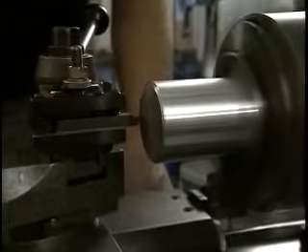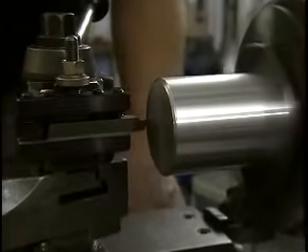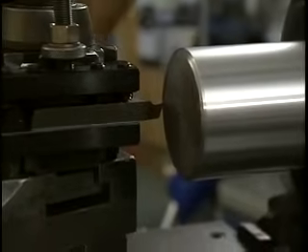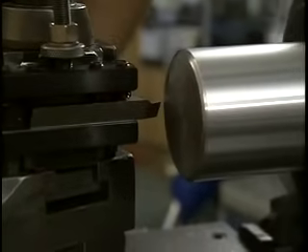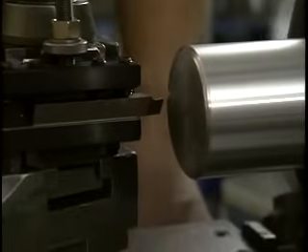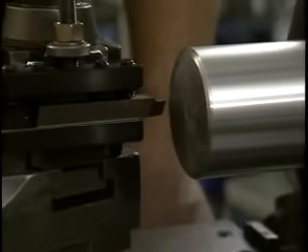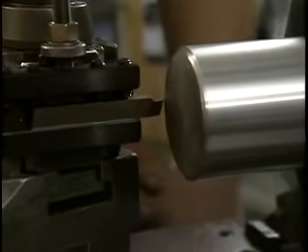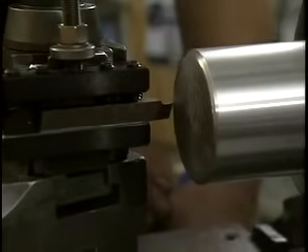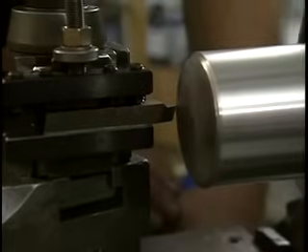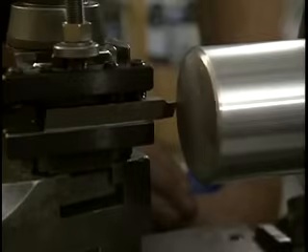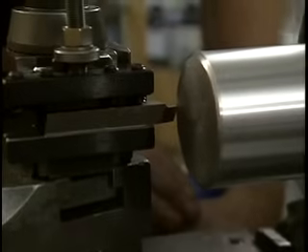Now bring the tool down. You can hear it's just contacting the part. And back the tool off the part and then move the saddle down. In this case, we'll be taking a roughing cut on aluminum, so it's reasonable to take a cut of 50 thousandths of an inch or even as much as 100 thousandths of an inch.